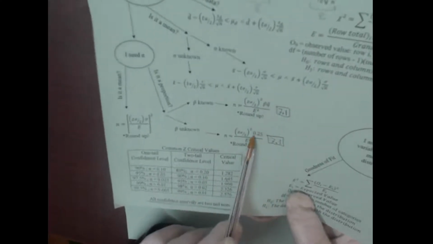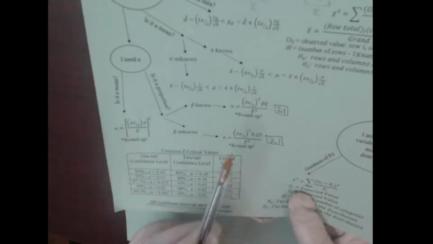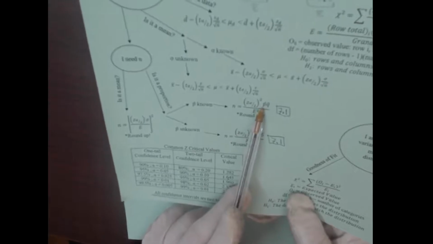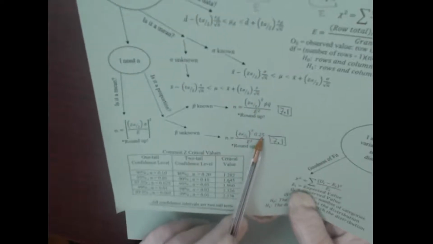Now notice that the only difference is we've replaced p hat q hat with 0.25. Here's the idea. Do you remember when we were talking about binomials and we figured out that the maximum dispersion, the maximum standard deviation, occurred when p hat and q hat were both 0.5? Like if you were taking a basketball shot, who's the most unpredictable? Well, somebody who makes 90% of them, that's pretty predictable because they make it so consistently. But somebody who's 50-50, that's like flipping a coin. That's the maximum uncertainty you can have. And so that's where this 0.25 comes from.